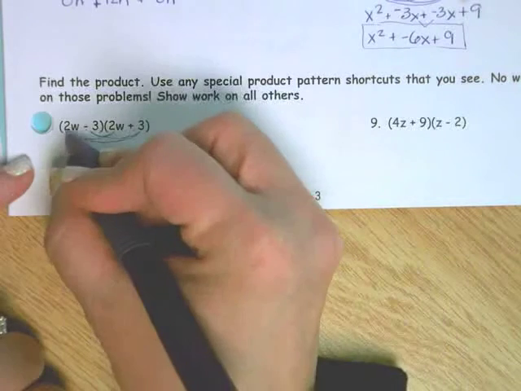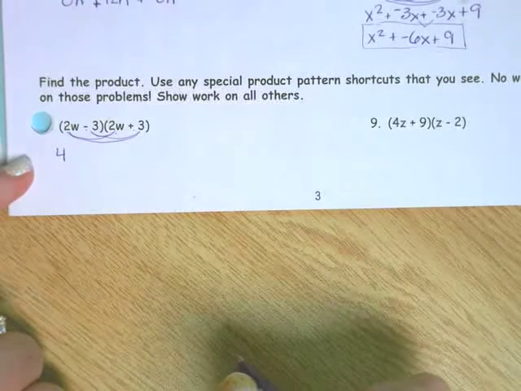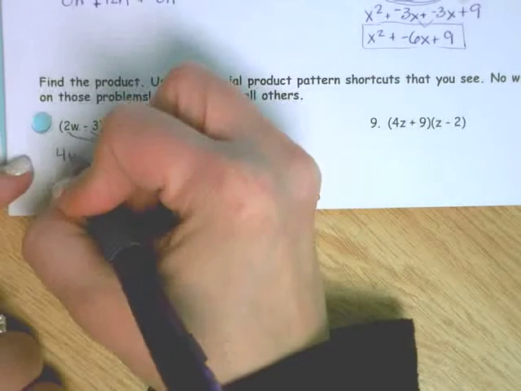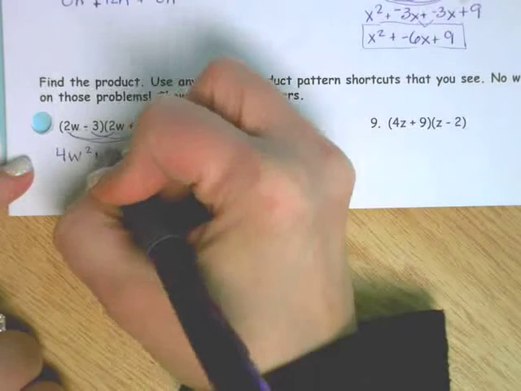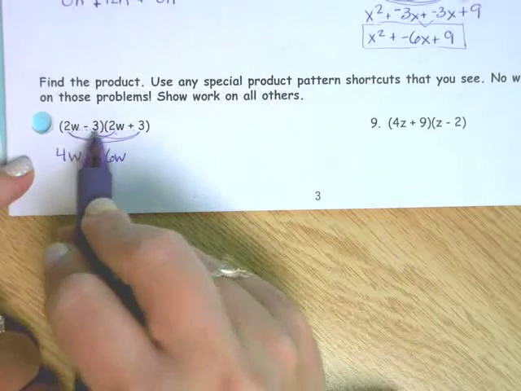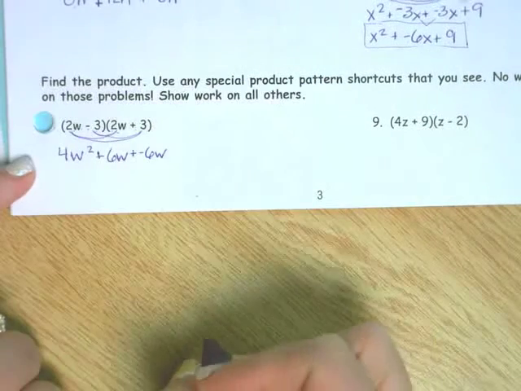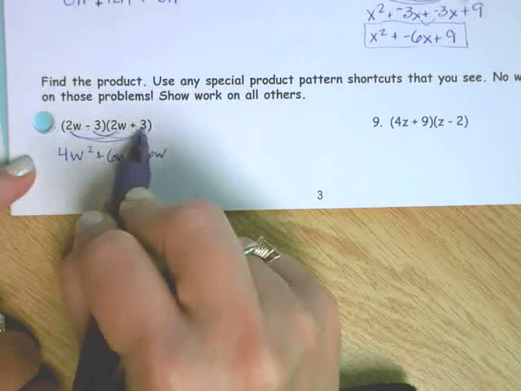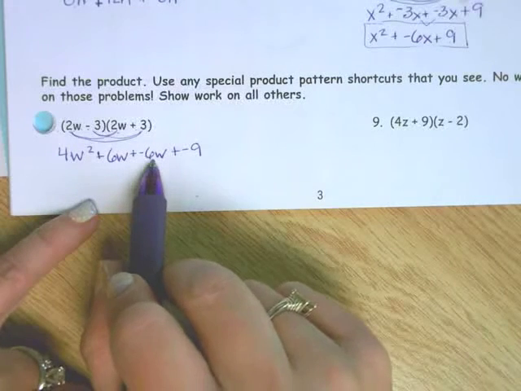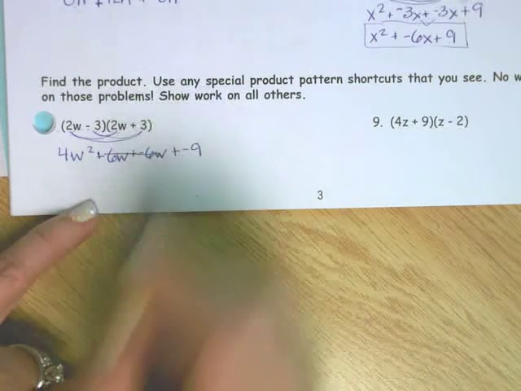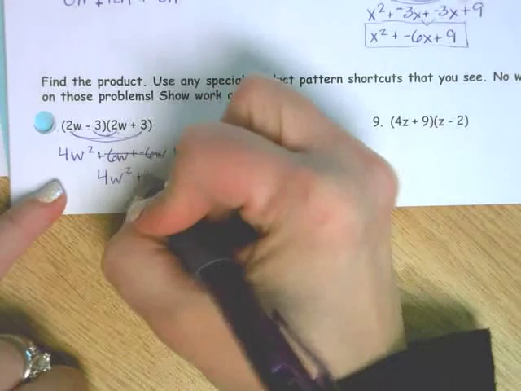If I FOIL this first, outside, inside, last, or at least do that full distributive property, everything gets multiplied together. 2w times 2w. 2 times 2 is 4. Sometimes people forget that, and they leave a 2. W times w is w squared. 2w times 3 would be plus 6w. And then negative 3 times 2 is going to be plus a negative 6w. And on the outside, negative 3 times 3 would be negative 9. What happens to 6w minus 6w, or plus a negative 6w? That's just 0. All we end up with is 4w squared plus negative 9.